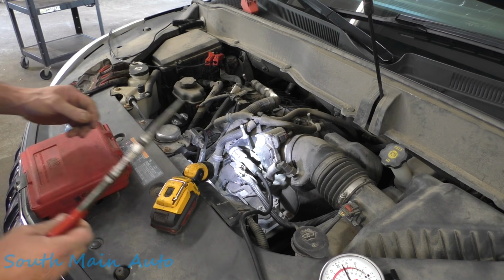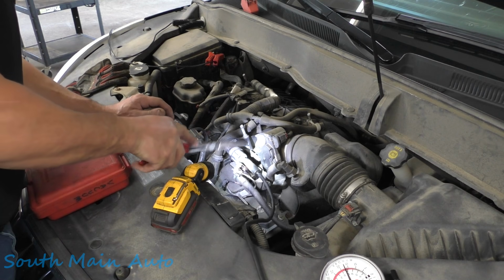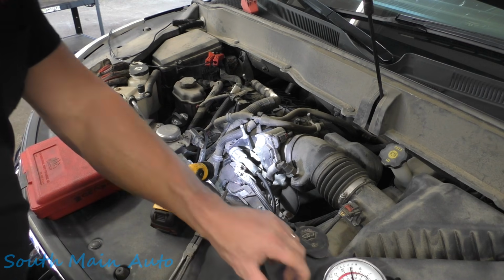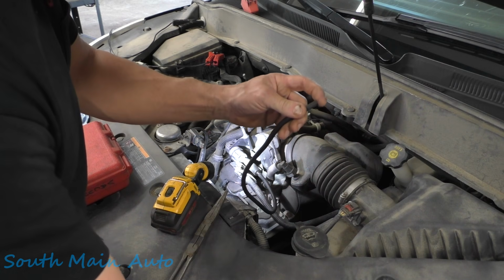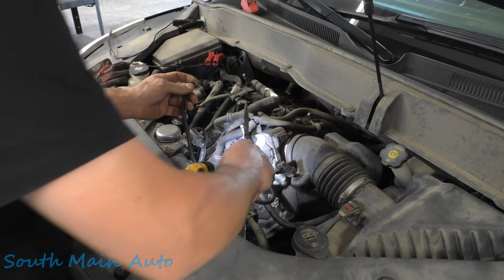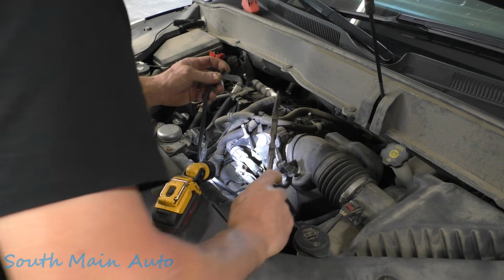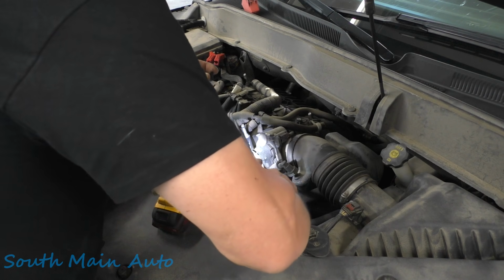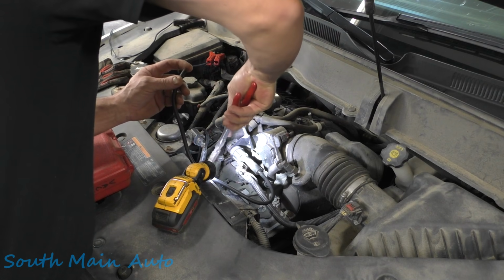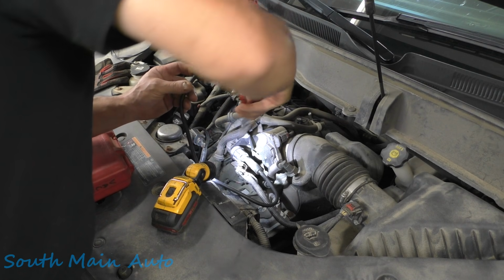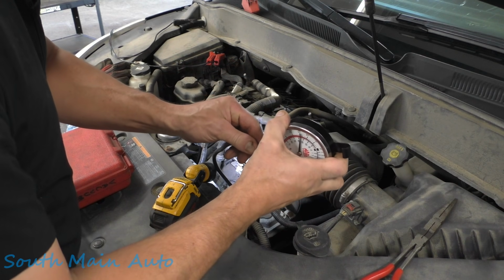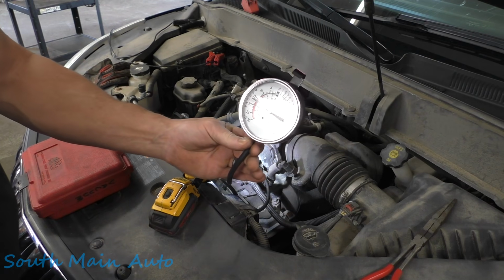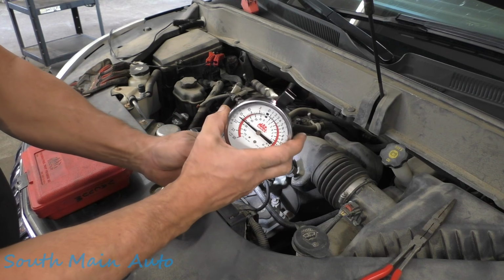Oops, I don't have a screwdriver, but I got this thing. I'll whack it a little bit. Still has vacuum. No, this one's broke. So, wide open. Wide open throttle on this one.